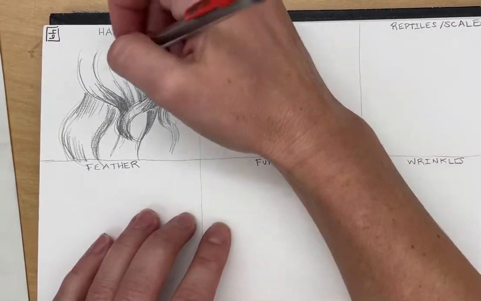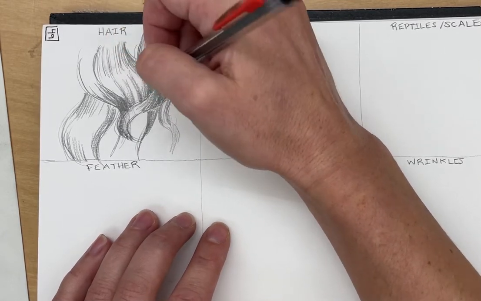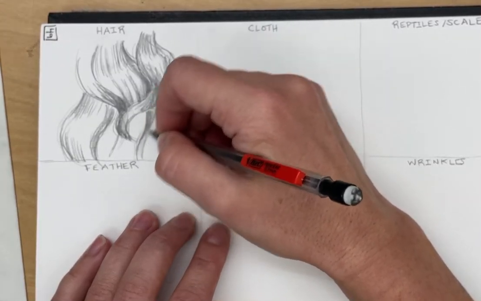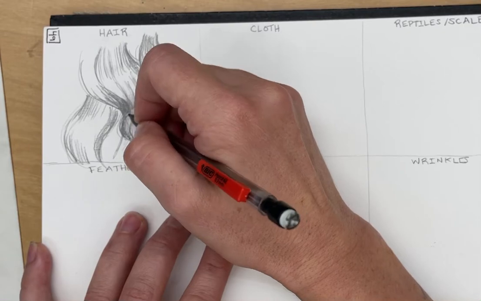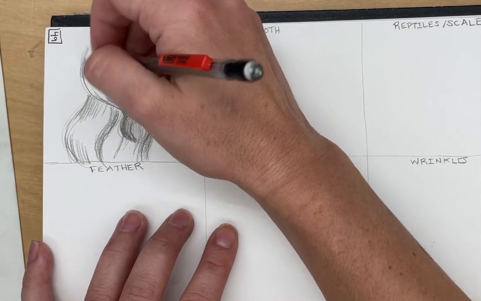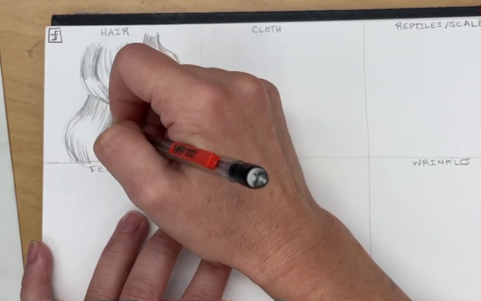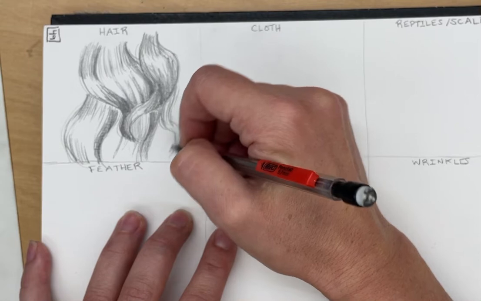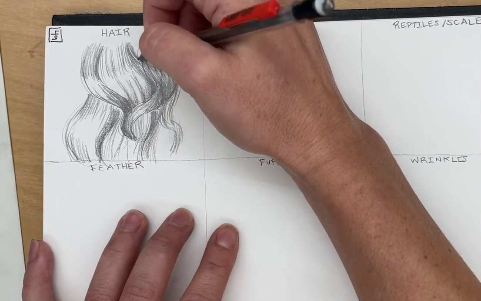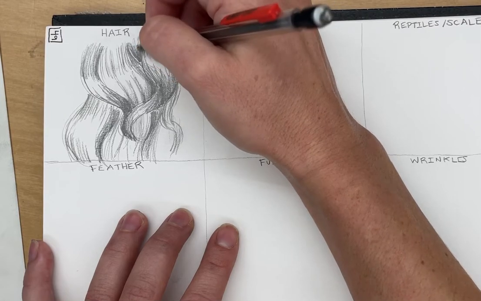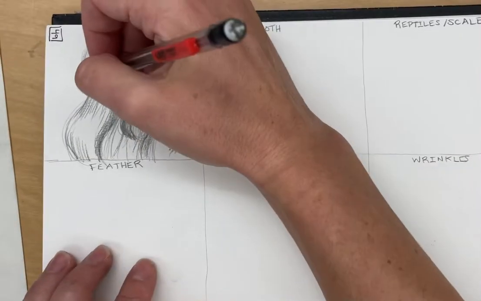So you're gonna leave a little bit the same color as the paper for the shininess. All right, and so that's one type of hair.